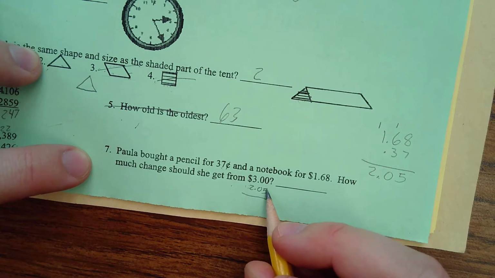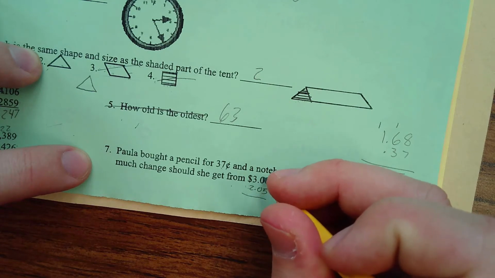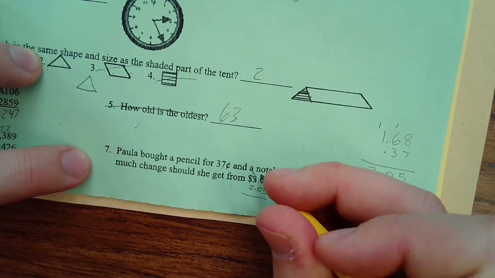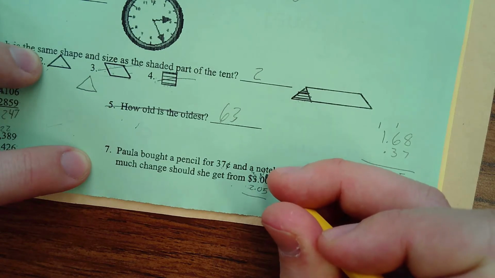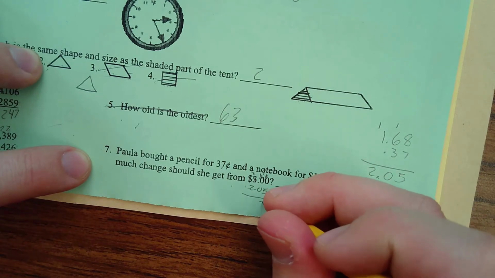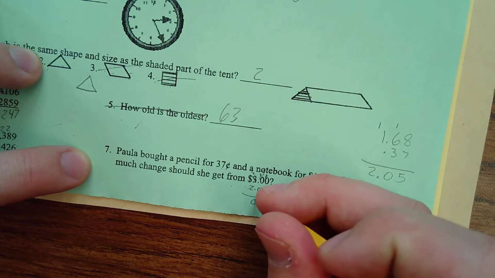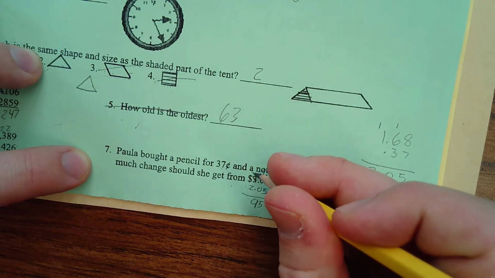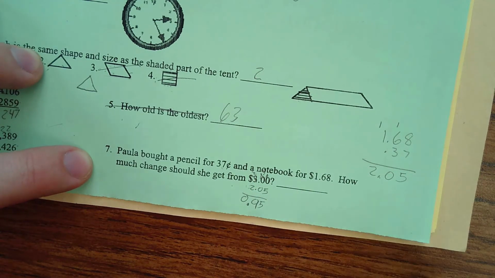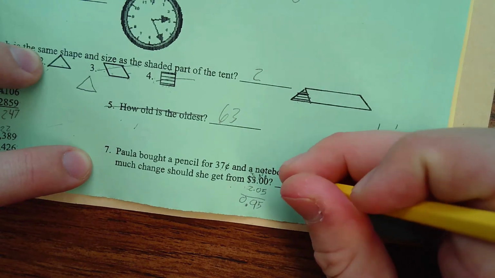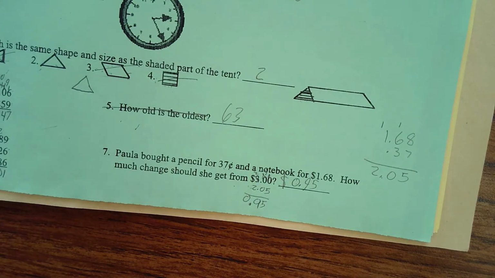Can we subtract a 0 from 5? Nope. Can we subtract 0 from 0? Nope. We got to borrow from the 3 here. So 3 is going to become a 2. That 0 is going to become a 10. Borrow from him. He's going to become a 9. And that 0 is going to become a 10. So 10 minus 5 is 5. 9 minus 0 is 9. And 9 minus 0 is not 0, it's 9. And then 2 minus 2 is 0. So bring that decimal point down. 95 cents is how much you got back. And then put your dollar sign there because we're dealing with money. And there you go.